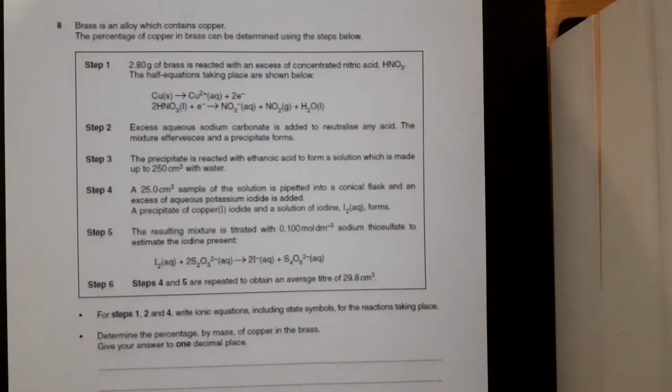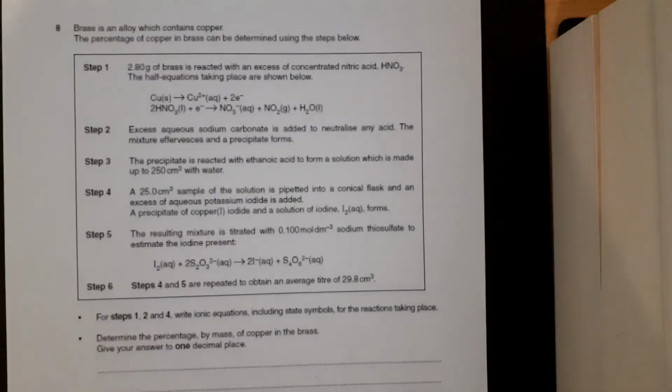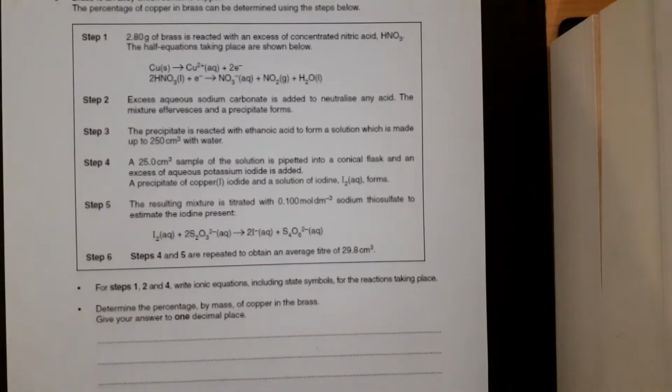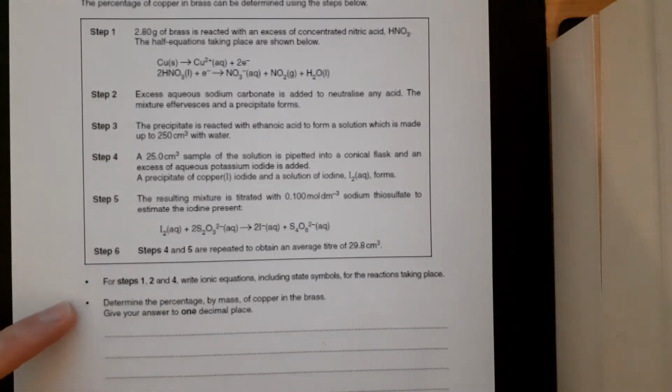Similarly to what we saw in some of the questions with the manganate redox titrations, these questions tend to follow a bit of a similar pattern in that they give you an enormous amount of information to have to look through, and then they just give you an enormous blank space to write your answer in. So they kind of look similar, these questions. I'm not going to read through all of this. I'm just going to go straight to the question and see what it wants me to do.